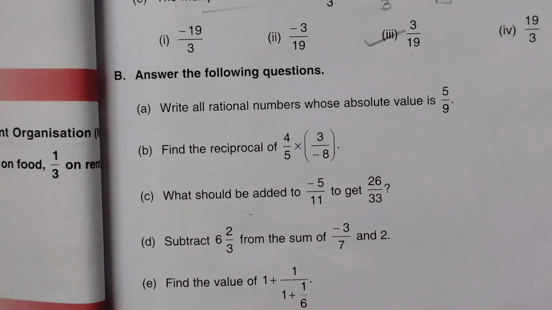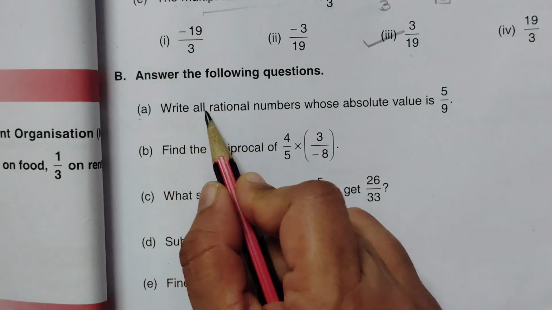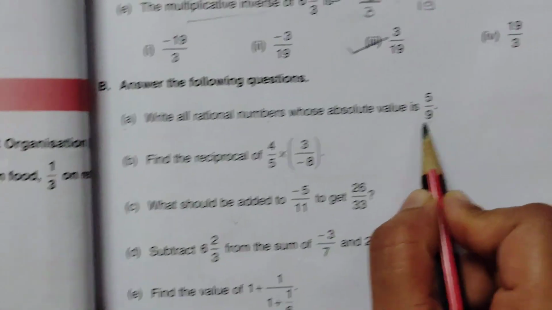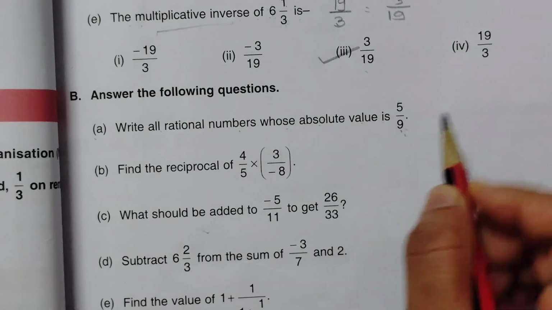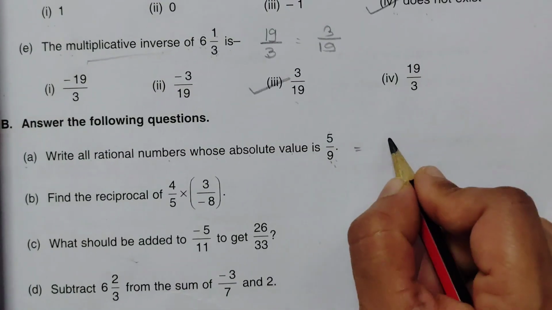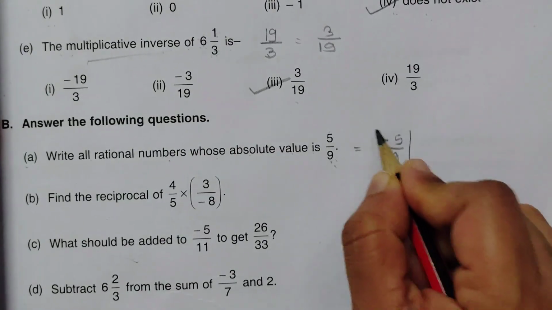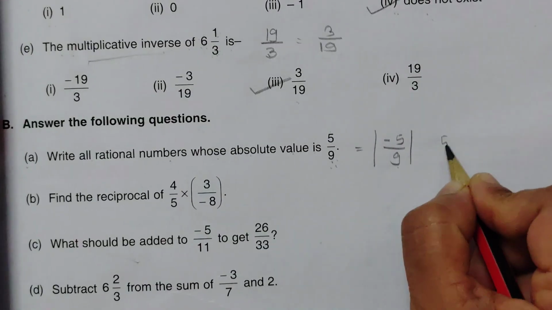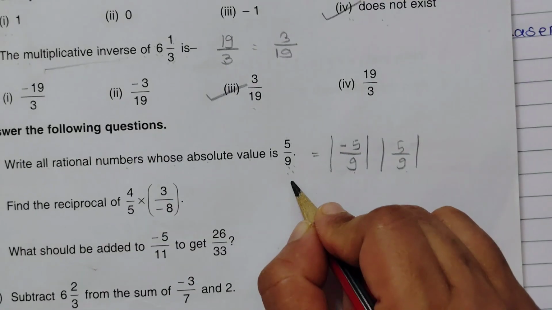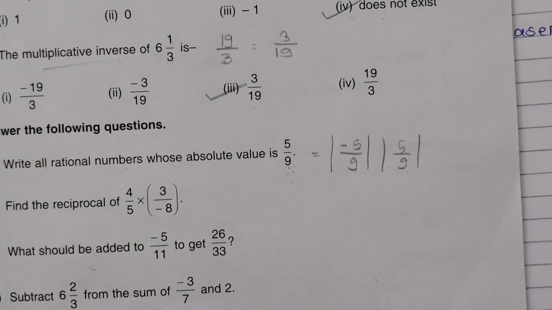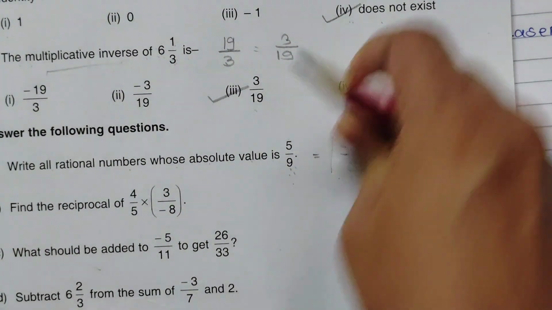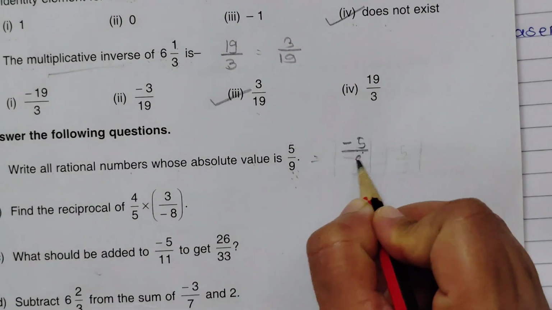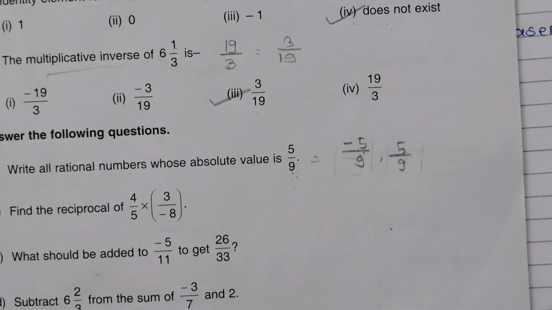B. Answer the following questions. First, write all rational numbers whose absolute value is 5 upon 9. 5 upon 9 is the answer. So what are the options? One is minus 5 upon 9 if we write. So minus 5 upon 9, we will get 5 upon 9. Again 5 upon 9 also, in the absolute value we get 5 upon 9. Right? So which are the two options? Minus 5 upon 9 and 5 upon 9. Okay. So what are the answers? Minus 5 upon 9 and 5 upon 9.